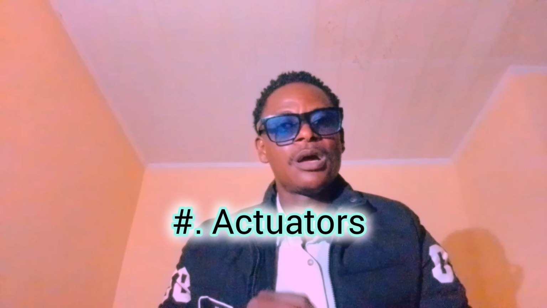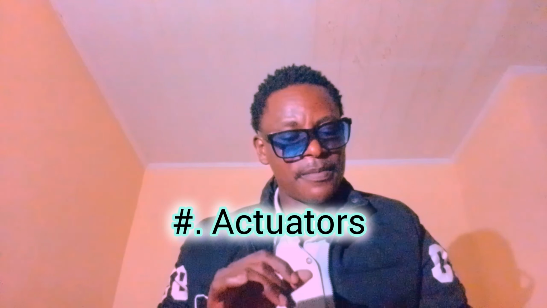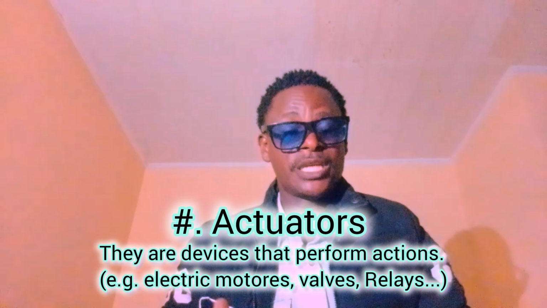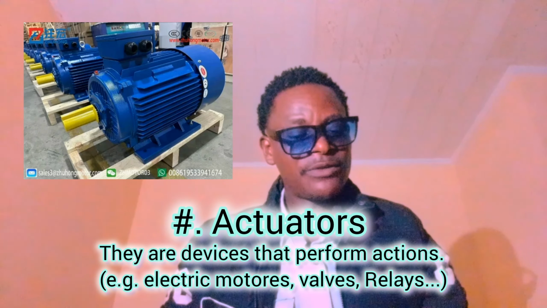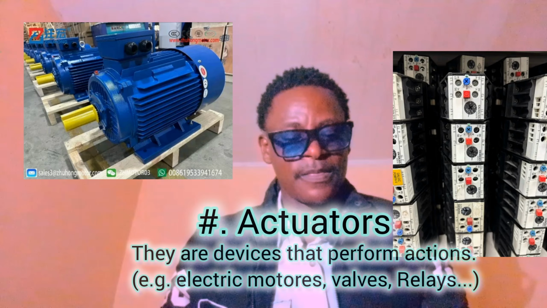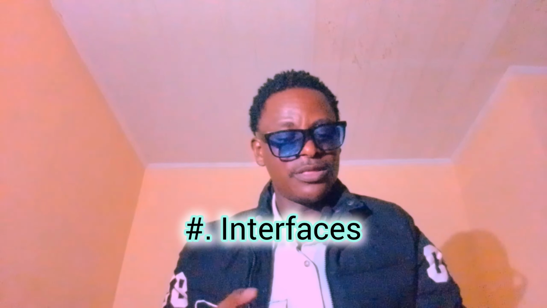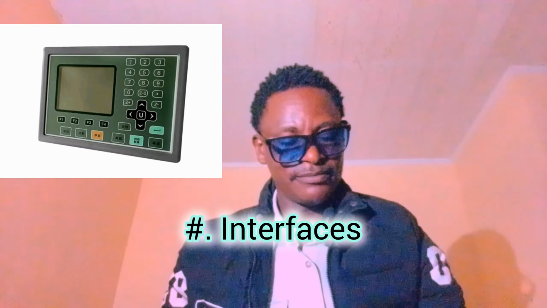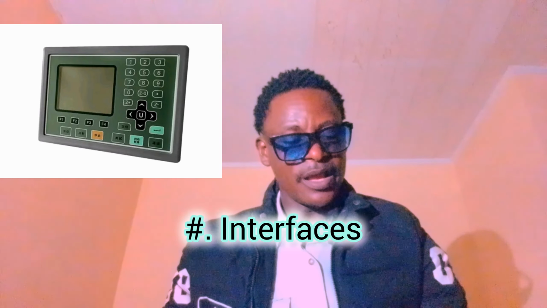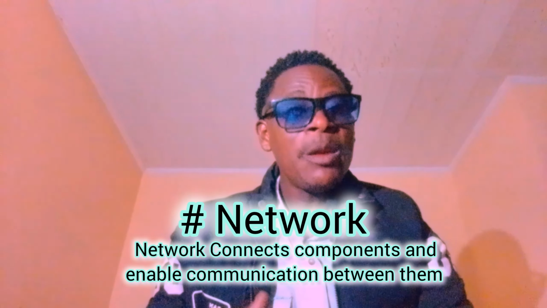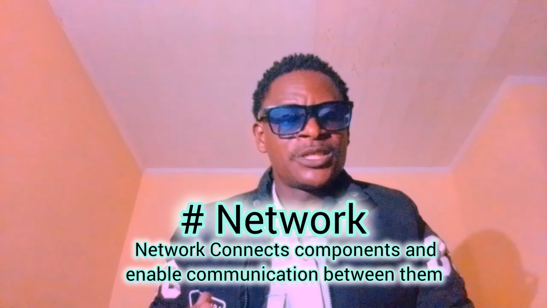Let's put it in plural, actuators. These are devices that perform actions, for example, electric motors, valves, relays, etc. And then we have interfaces that allow interaction with the system, for example, HMI or human machine interface and control panel. And the last automation component is network that connects components and enables communication. For example, Ethernet, Wi-Fi, and Profibus.